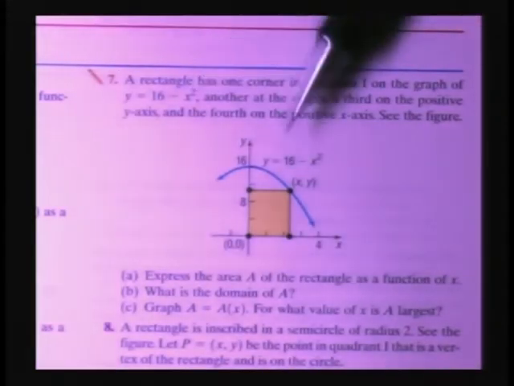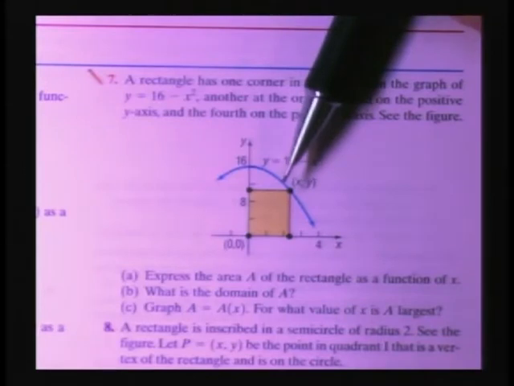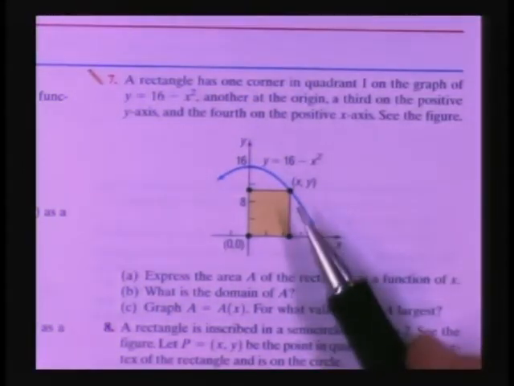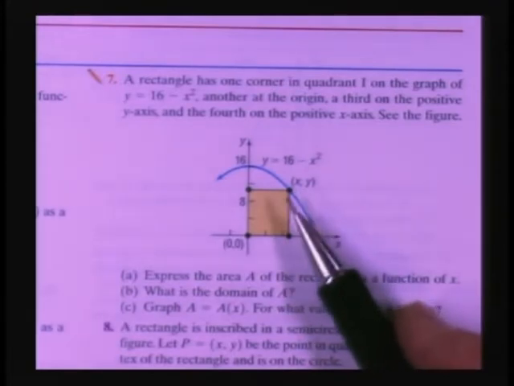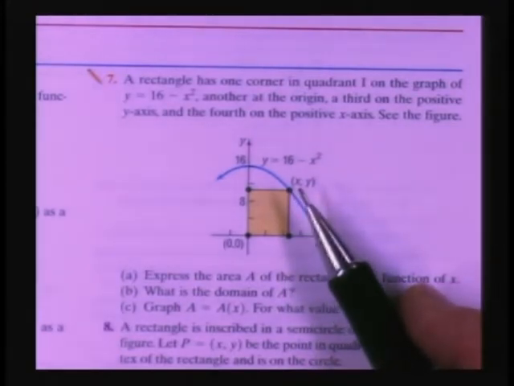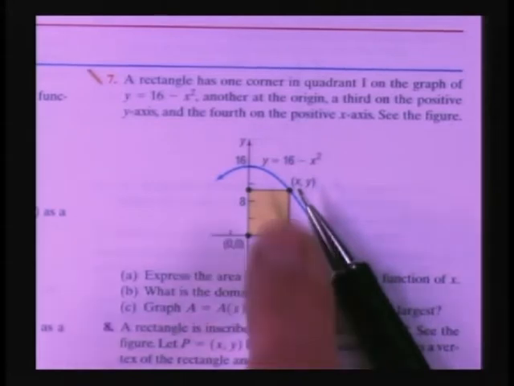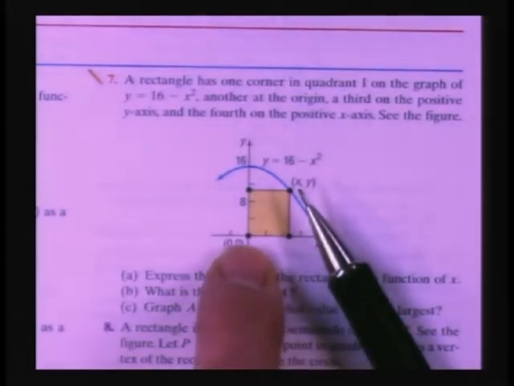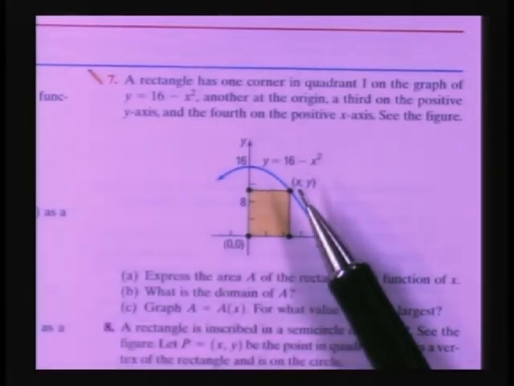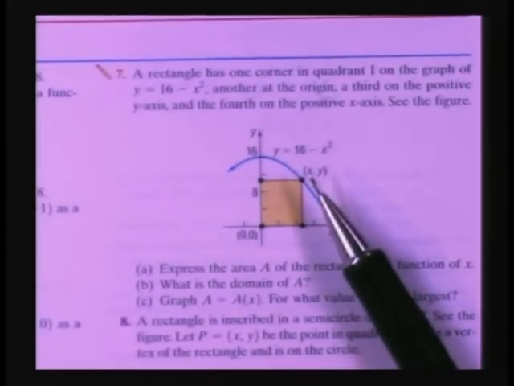In other words, we're going to be on the graph at some location x, y. We're going to be at a point x, y on the graph of the quadratic function shown. And the other corner of the rectangle is going to be at the origin. And then they ask us to build some equations associated with that. So let's go up on the board now and talk about this.